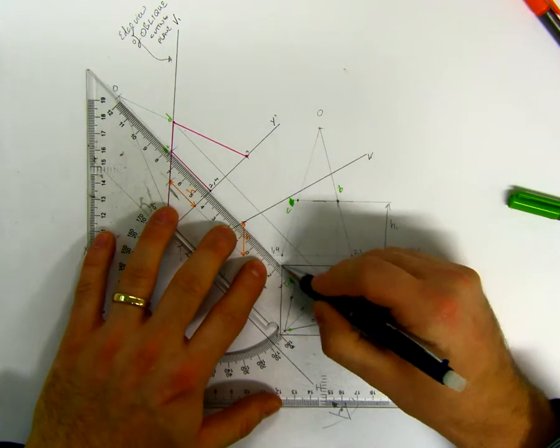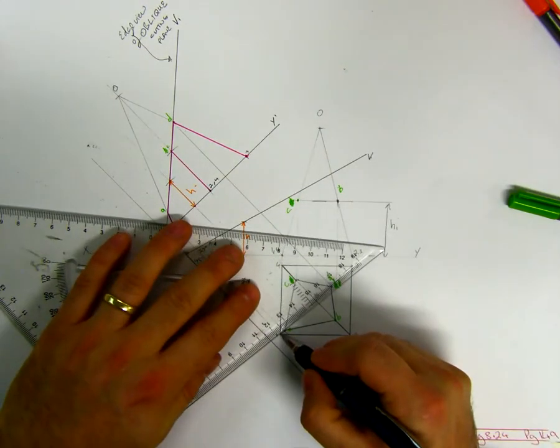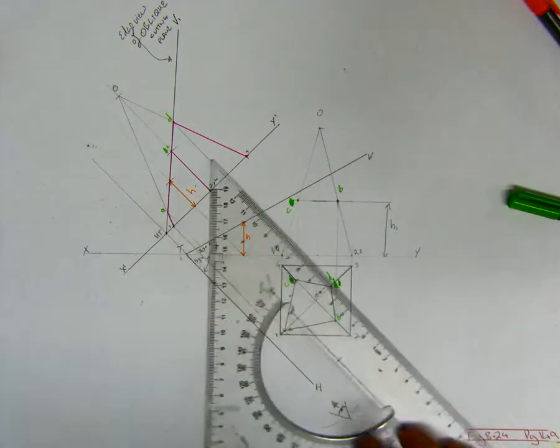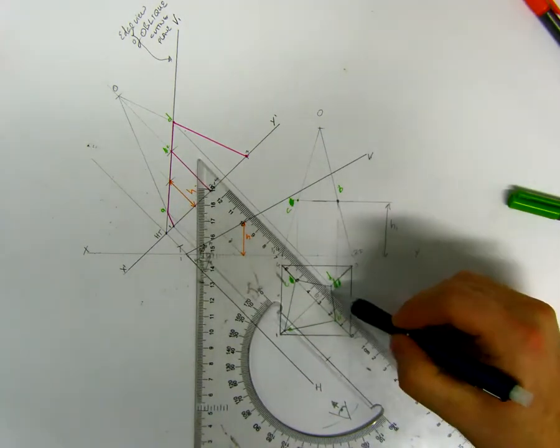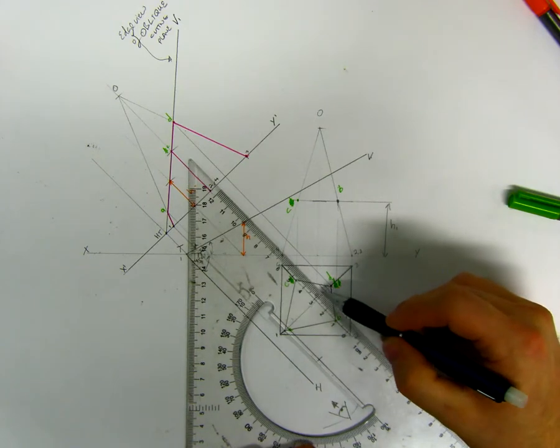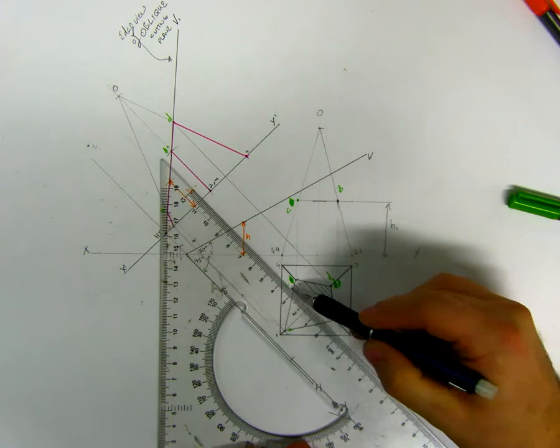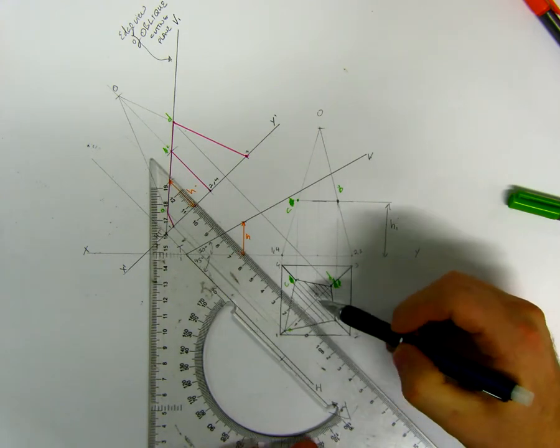So keep it nice and light with construction lines for as long as possible. Don't heavy anything until the very end. Okay, so there's the cut surface there now. I'm just going to hatch it in just to show you that it's cut.